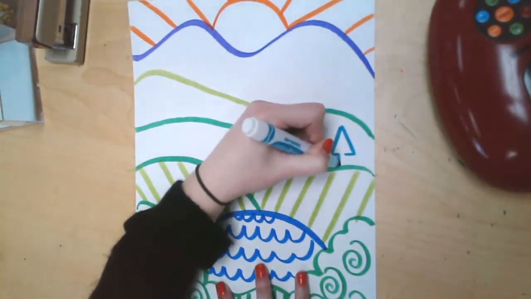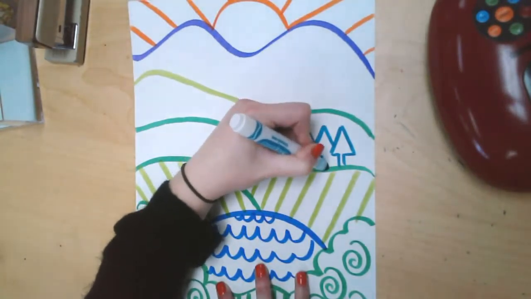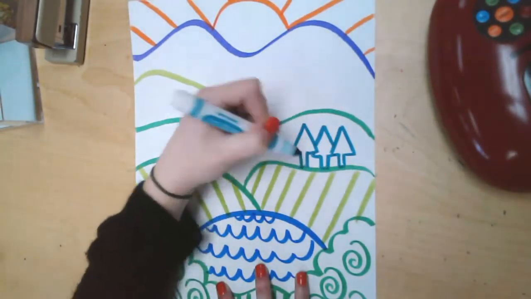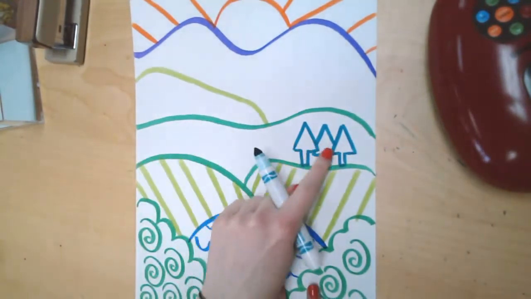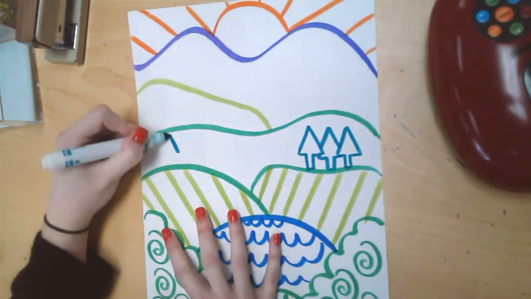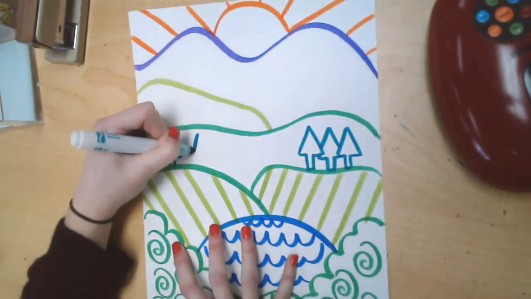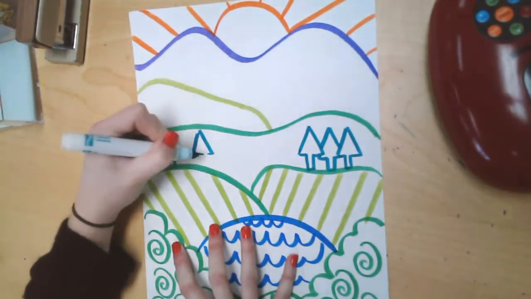Just doing the same thing. Maybe you want to add a tree in between these 2. Do some overlapping. So that'll make this middle tree look like it is behind the first 2 trees. Part of it's hidden. So I'm going to do the same thing over here. Drawing my triangle and then drawing the little tree trunk.